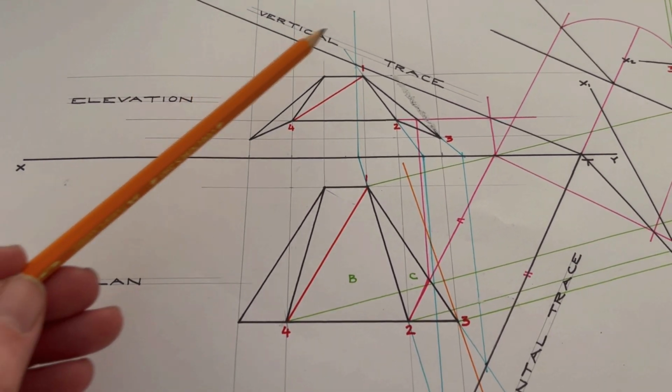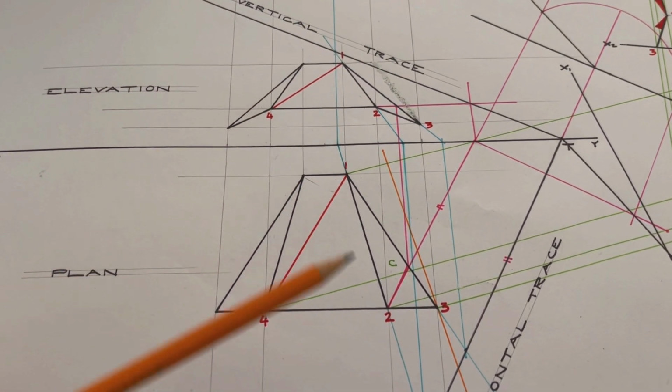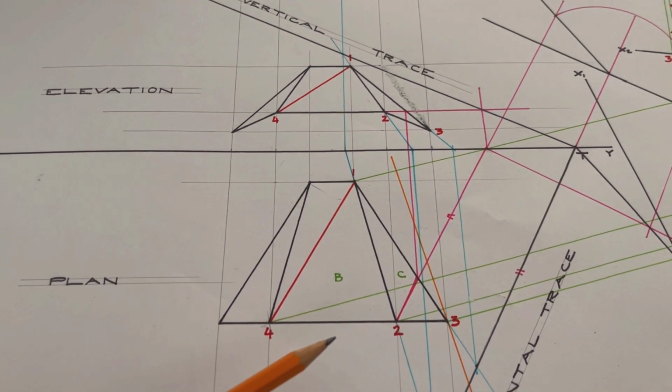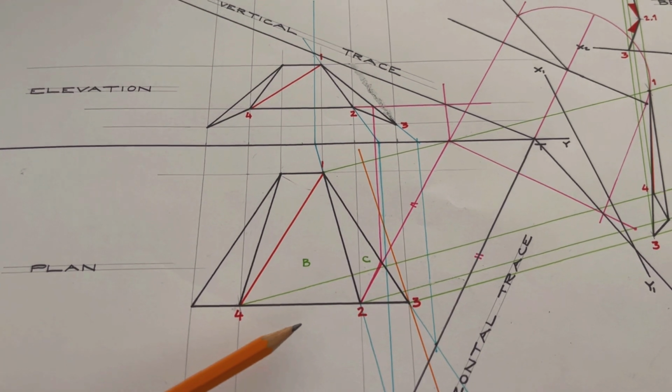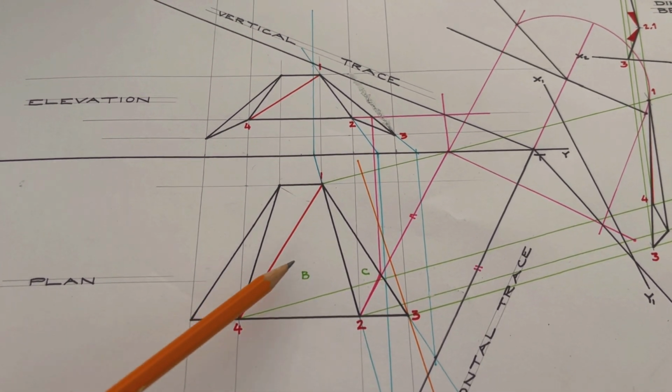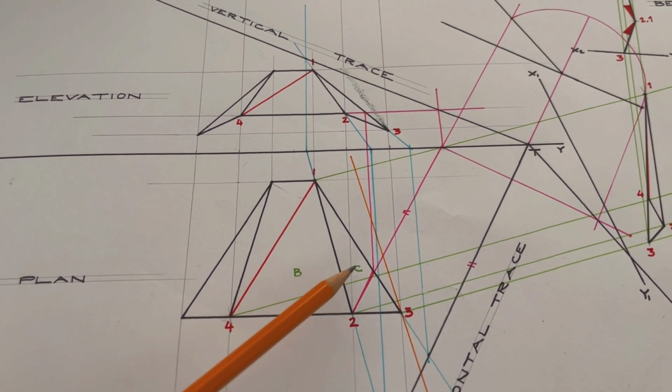So once you've set up your elevation and your plan, that completes part A of the question. Part B then asks us to get the dihedral angle, the true angle between surface B and surface C.